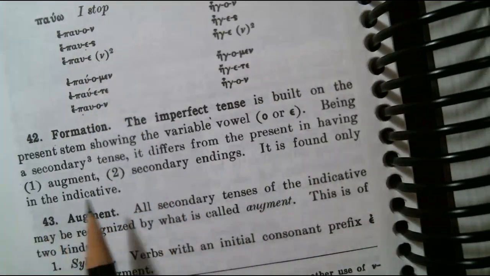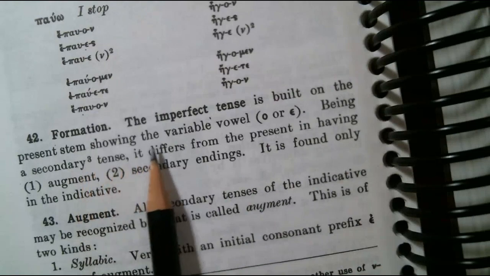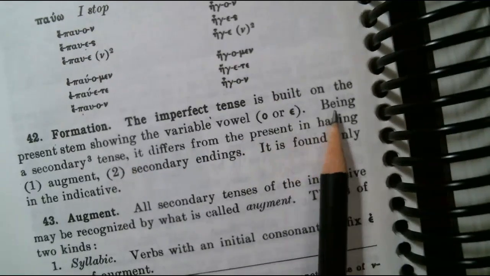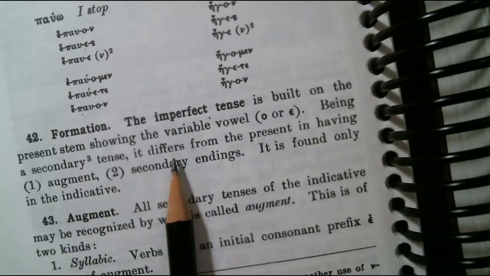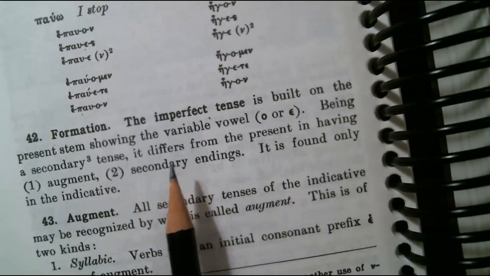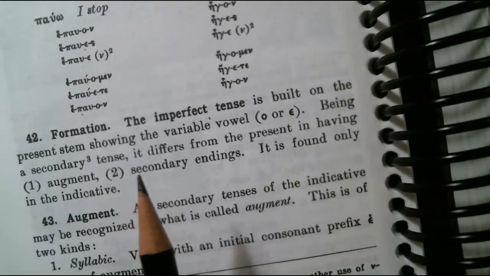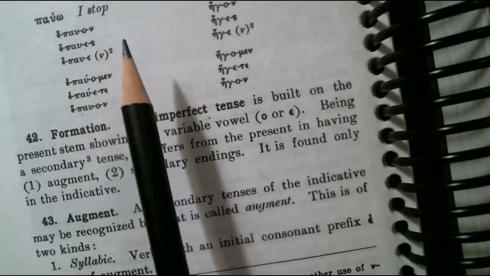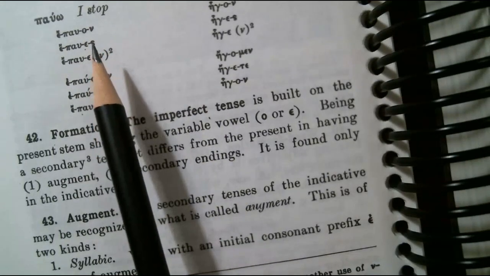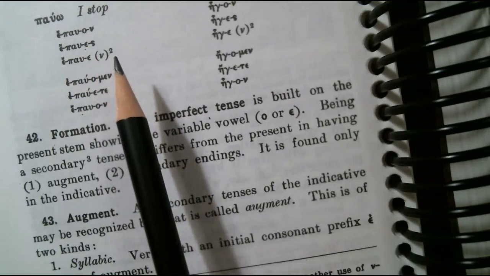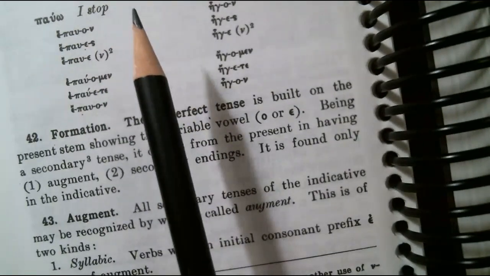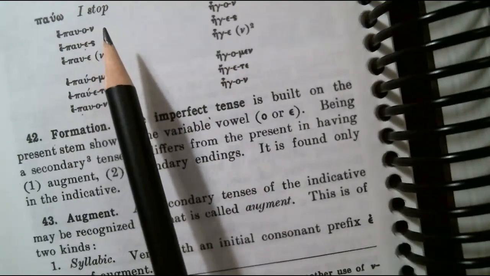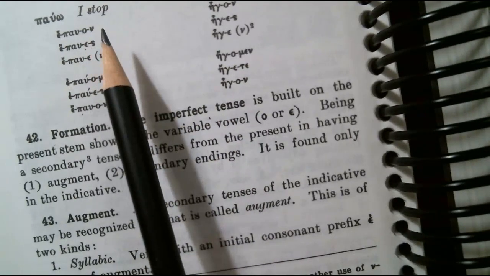All right, so showing the variable vowel omicron epsilon being a secondary tense, it differs. So secondary doesn't mean anything except that it's using these endings. The secondary is arbitrary. Okay, so instead of omega here, we have a nu for the first person singular.